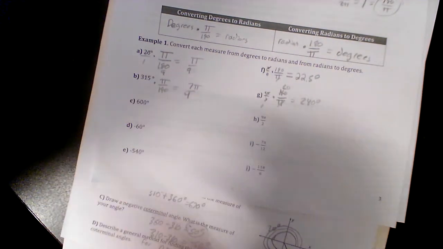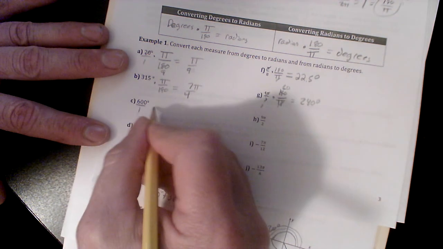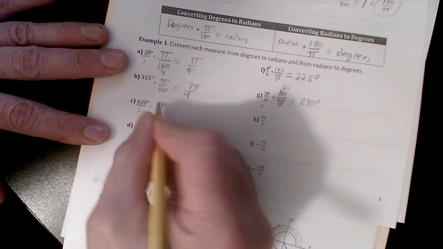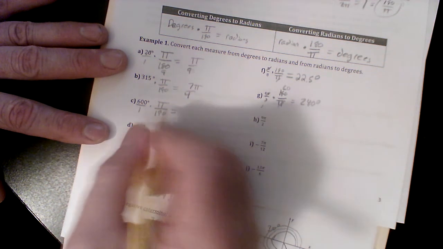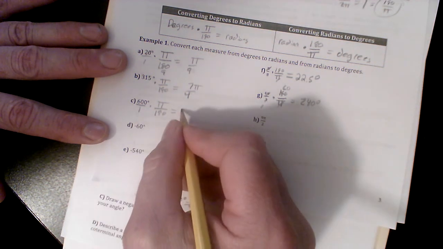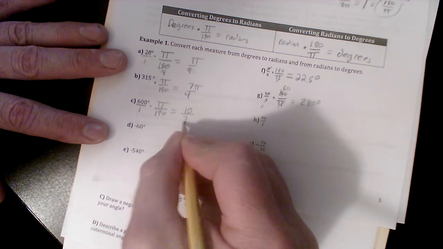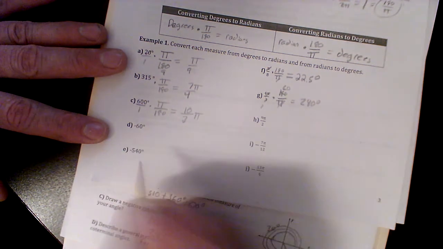600. Well, this is going to be bigger than 2 pi because it's more than once around the circle. So again, I'm in degrees. Radians need a pi. They don't need so many degrees. We divide by 180. This is going to be reduced, like 600. If it reduces to 180, you get 10/3 pi. Again, I don't mind you doing this in your calculator right here.